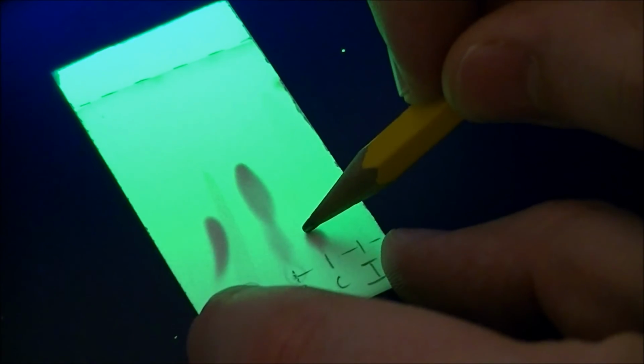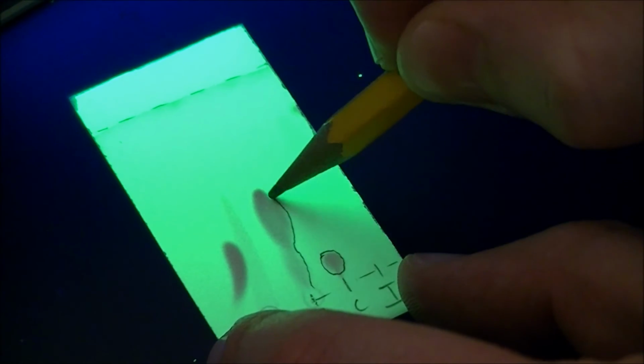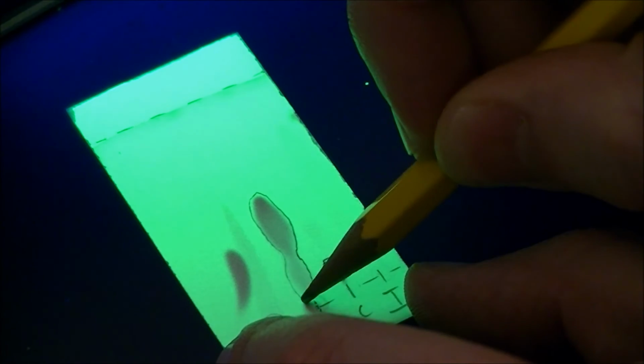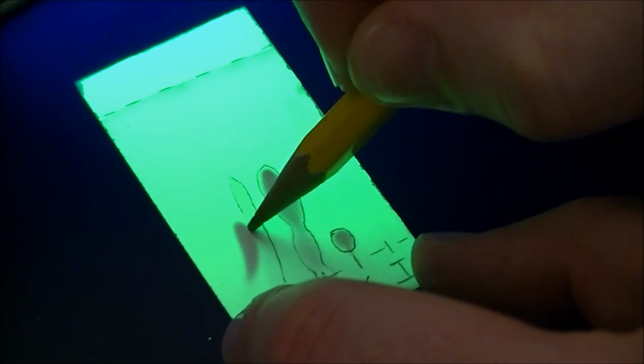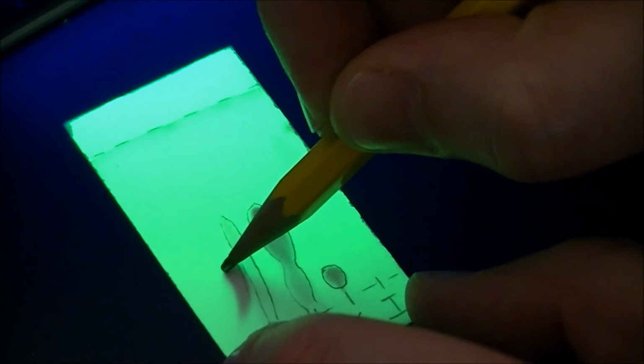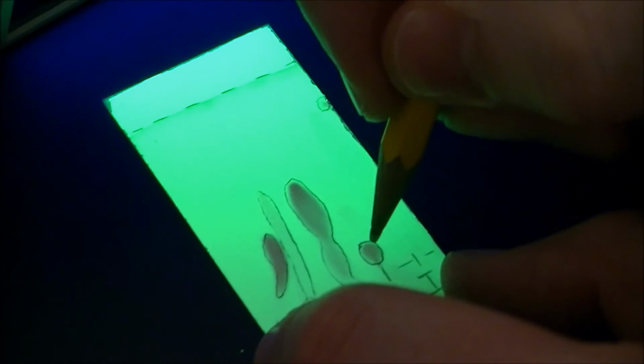You're going to see some dark smudges, so take a pencil and mark those dark smudges. Don't forget to put a dot in each of the smudges, where you think is close to the center of mass.